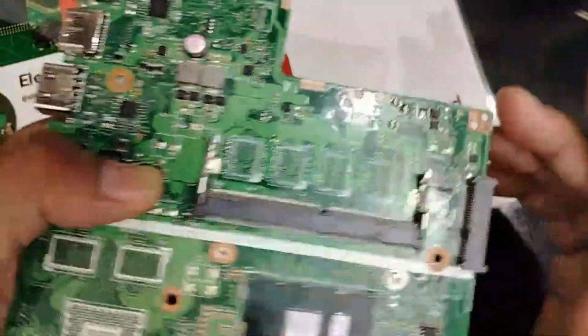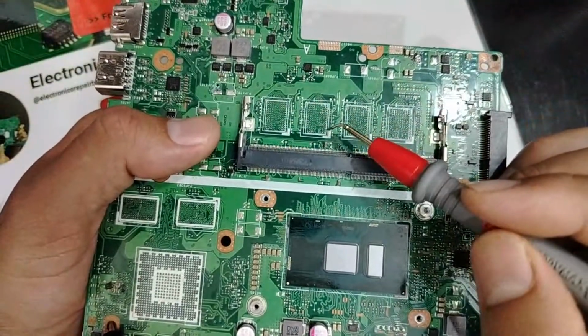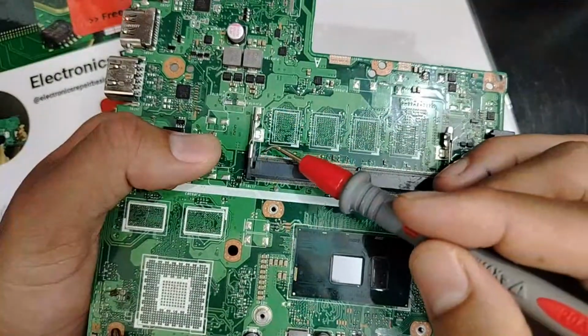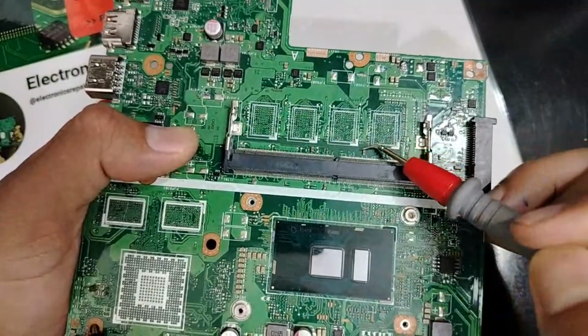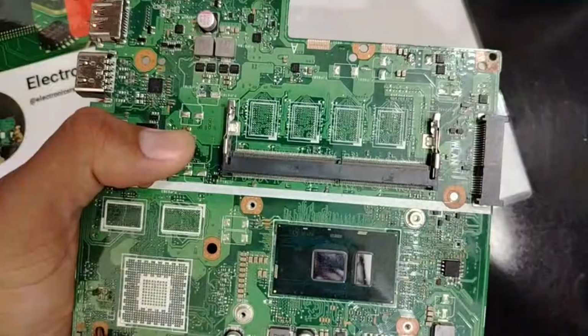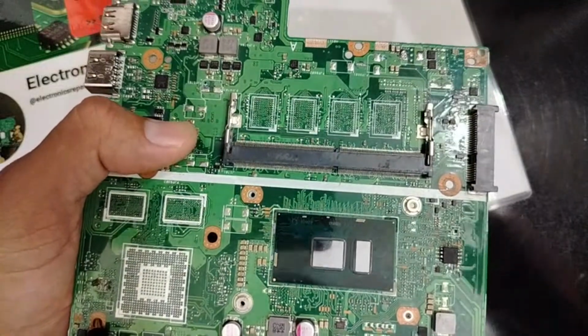So I just showed you the difficulty of the short and how to fix it easily. Do you see, my friend? You find all ceramic capacitors in the RAM are shorted. Here, guys, here, my friends, pay attention now.